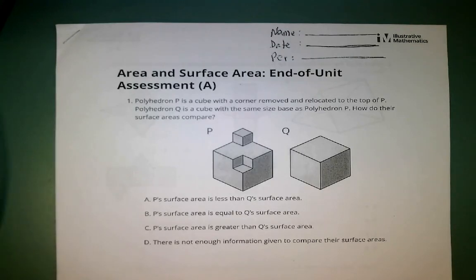All right, this is a review of the end of the Chapter 1 test, for those of you that are interested in finding out what you did wrong and how to do these problems correctly so you can possibly do the retake if you want, earn some more points.